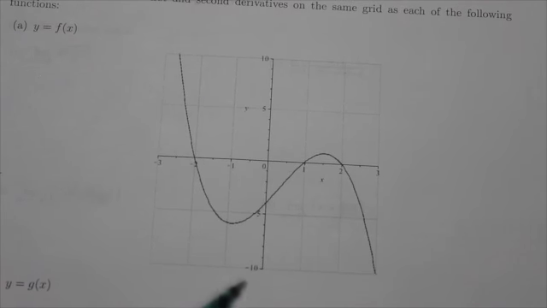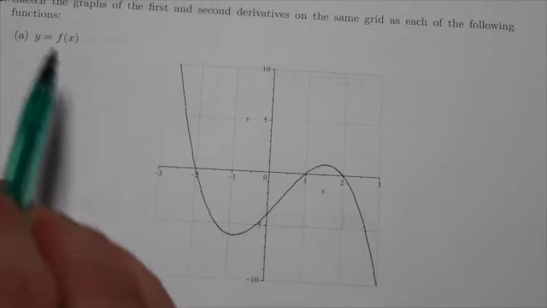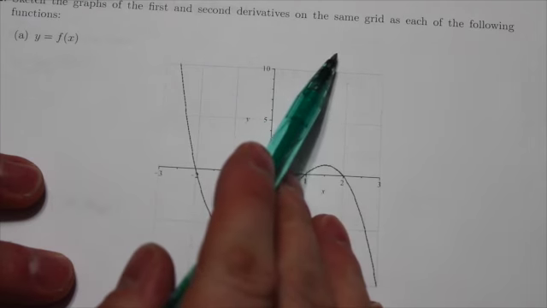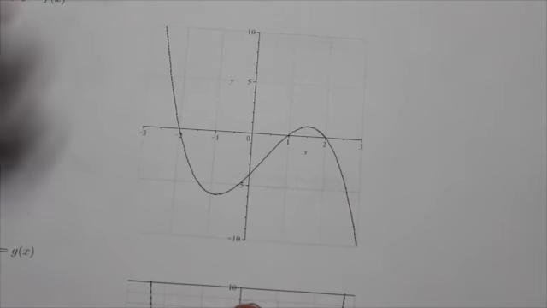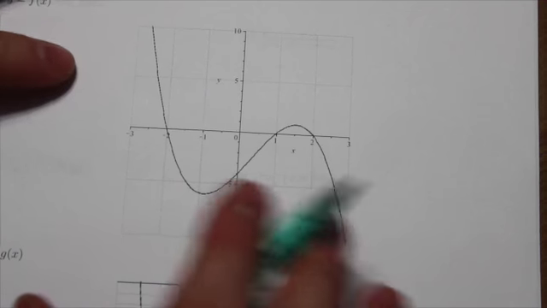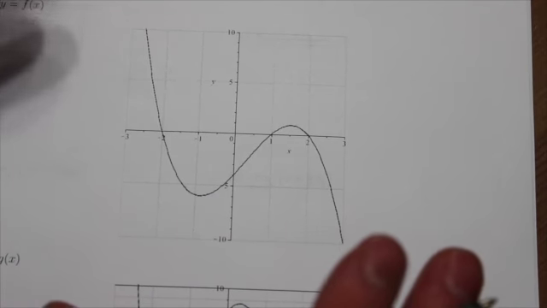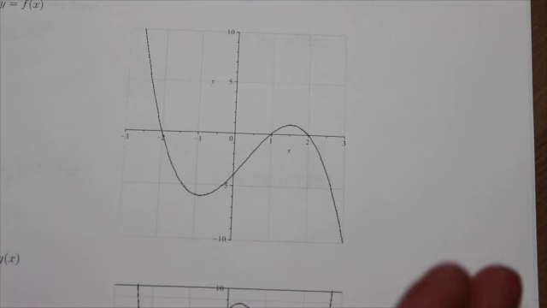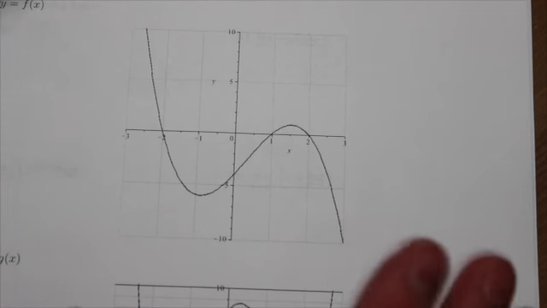Okay, question 12. This is actually kind of a fun question here. We're going to sketch the graphs of the first and second derivatives on the same grid. Okay, so to take the first derivative, first of all, you look at this here, and I think we can all see that the basic shape of this is a cubic, roughly. I don't know that for sure, but that's what it looks like.